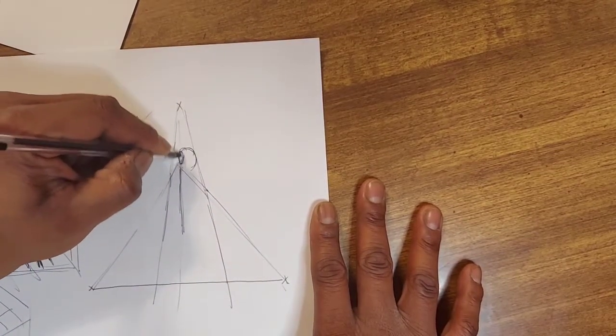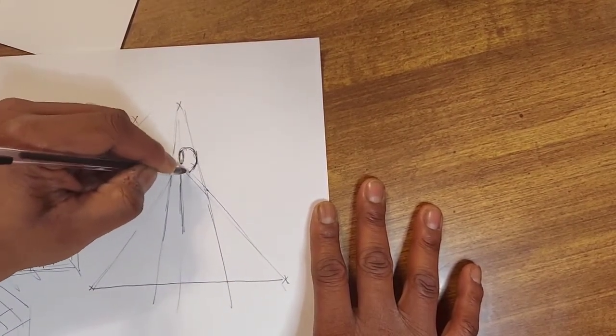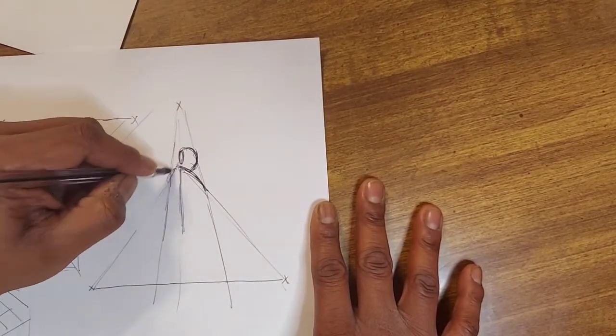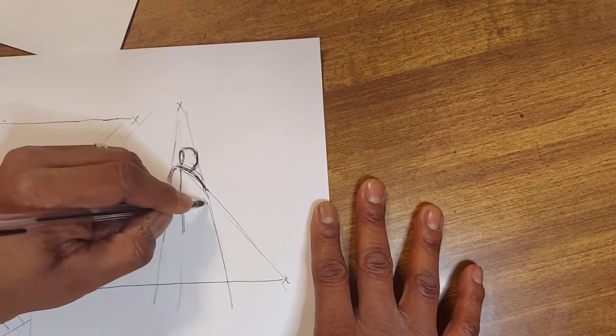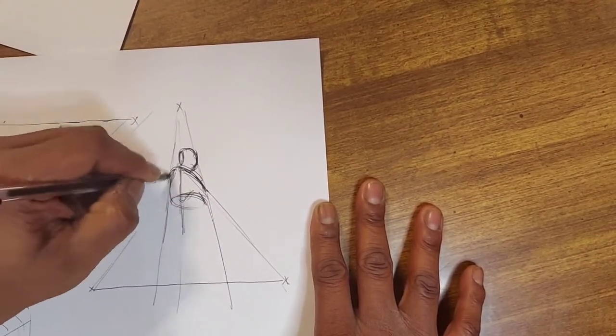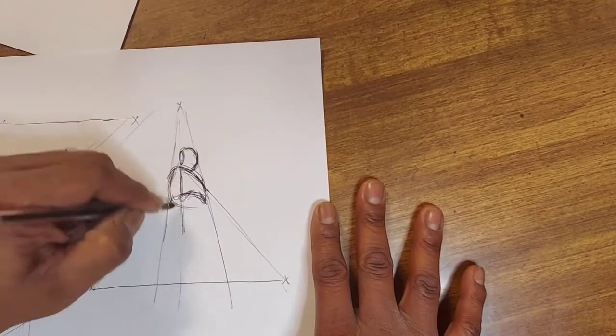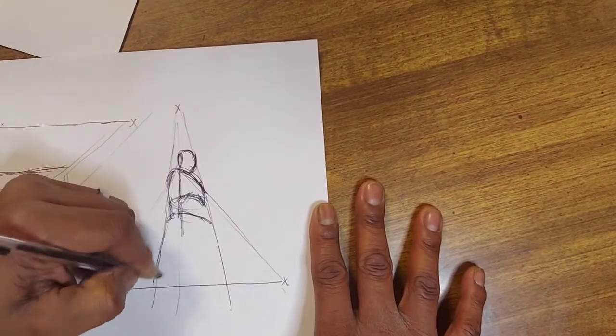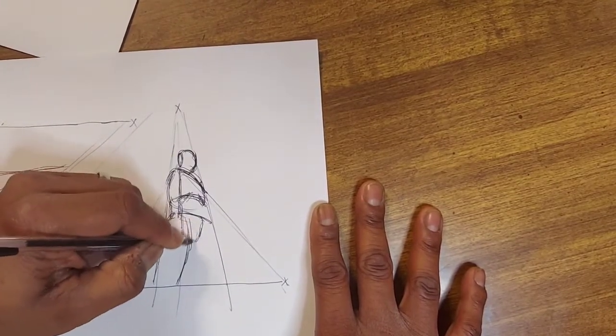So you can see how I did that. I have the head there. This is the torso. I visualize the bottom of the torso. This would be the hips. This would be the legs.